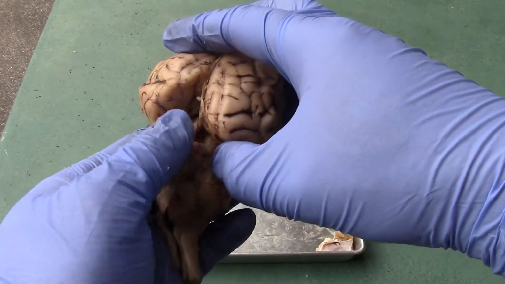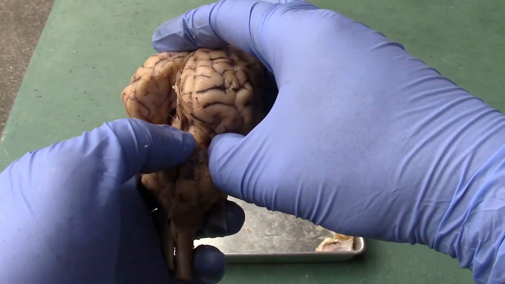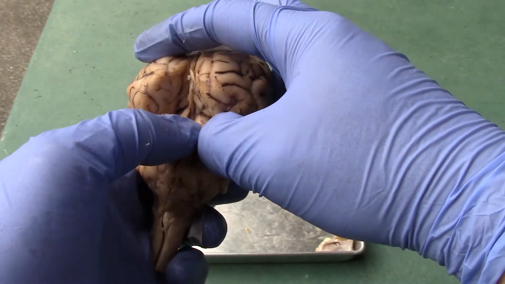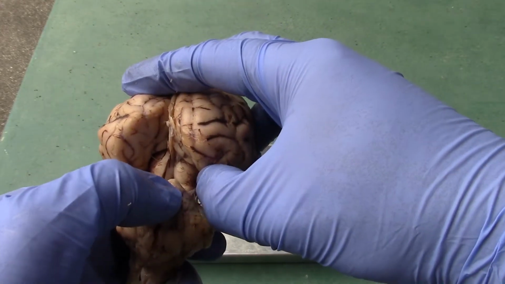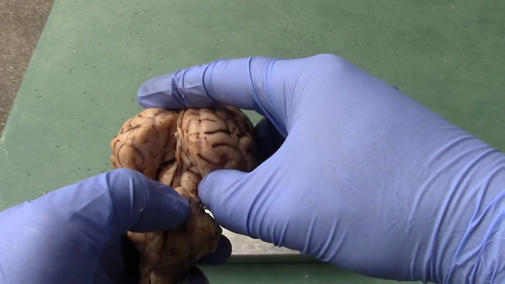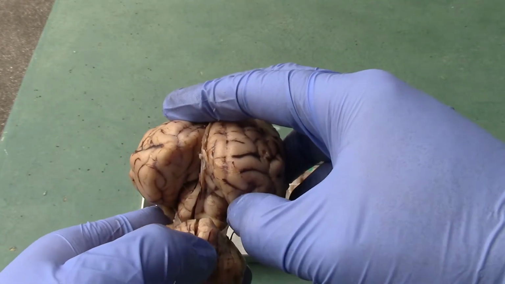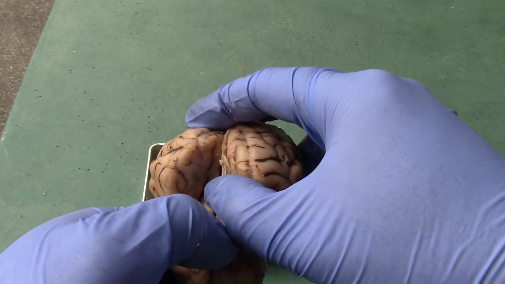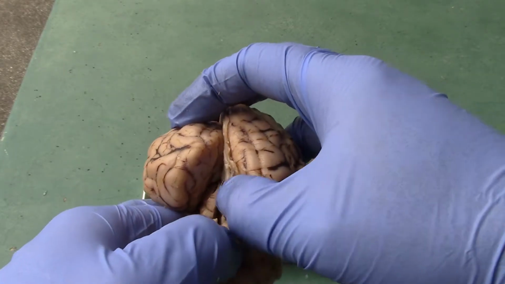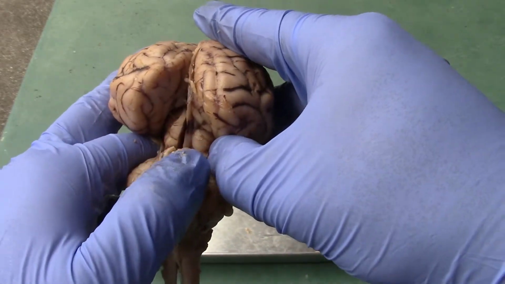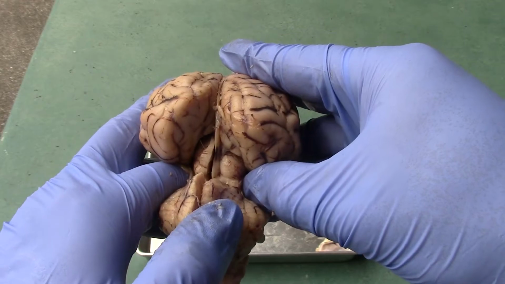So one thing I did forget to mention earlier on was, if we look at the midbrain and take a look on the posterior side, you can see that the corpora quadrigemina is located over here. We have the two superior colliculi on top, and then the two inferior colliculi on the bottom here.